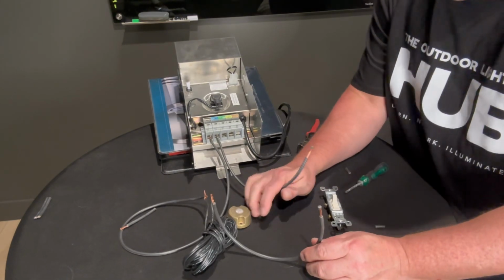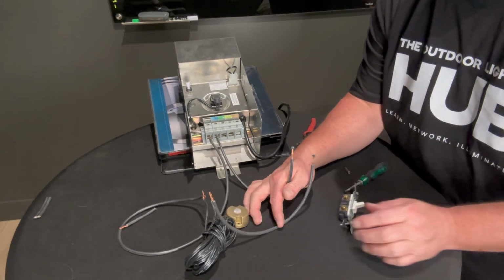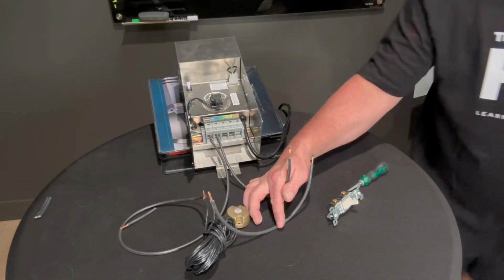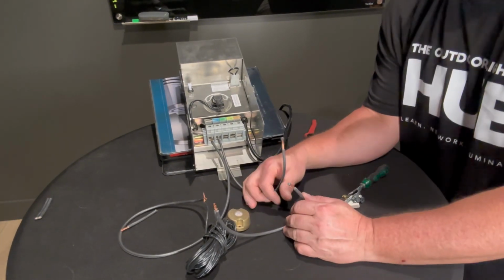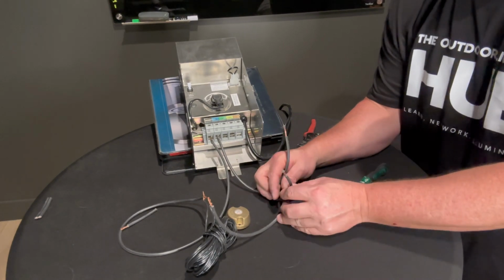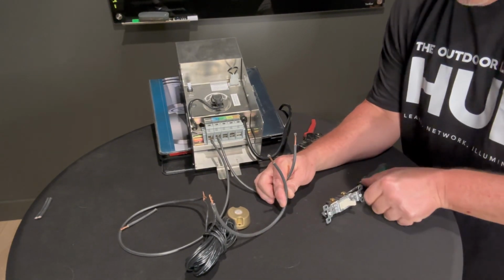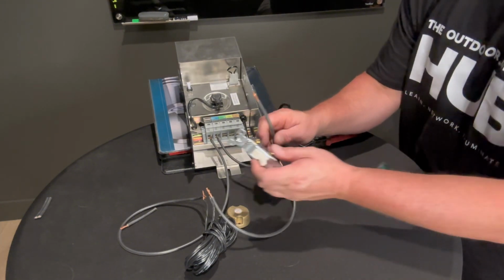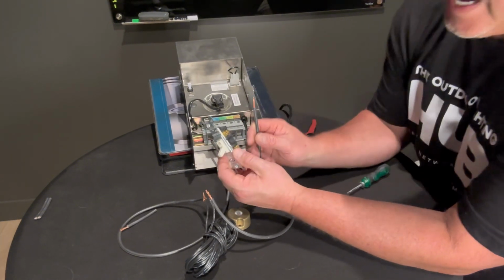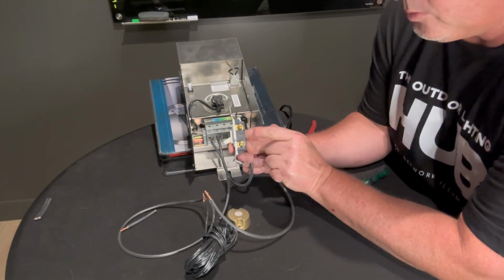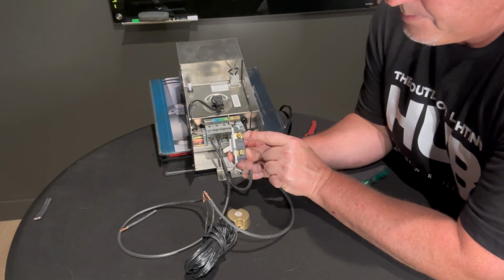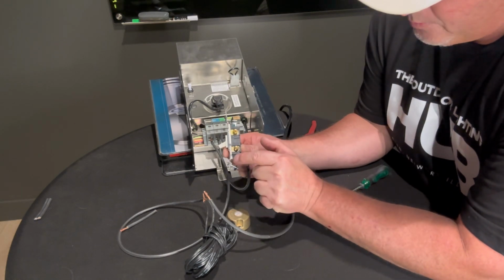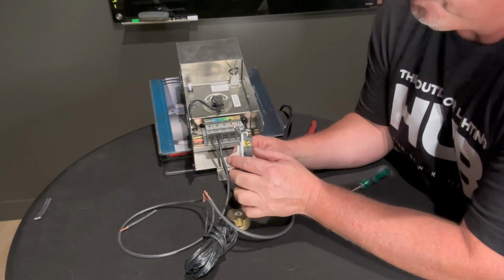A little something here. In landscape lighting it's not as common, but we do use outdoor switches. Sometimes you want to be able to turn off a wire run, and you can actually use a switch. You need to understand that this is what they call a single pole. Single pole means that it only works when power comes in and then power goes out.